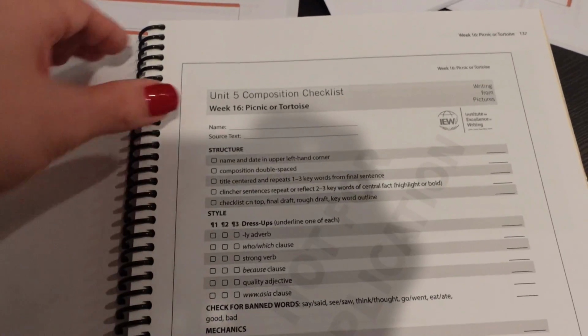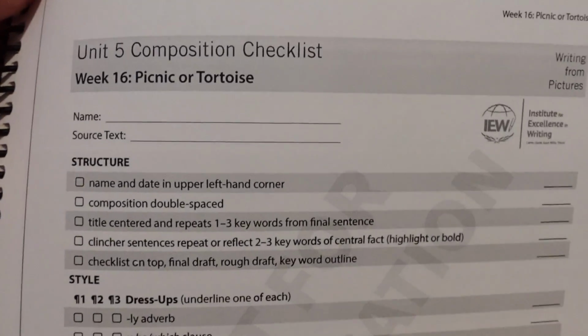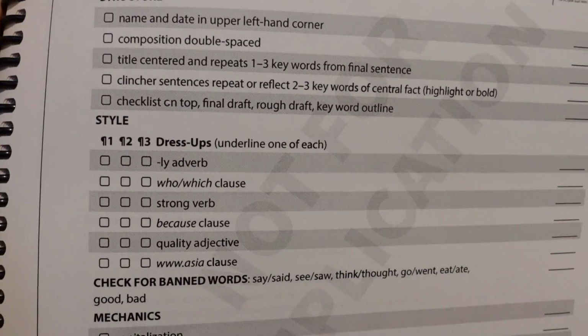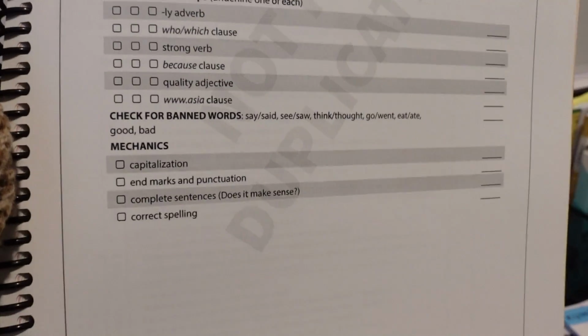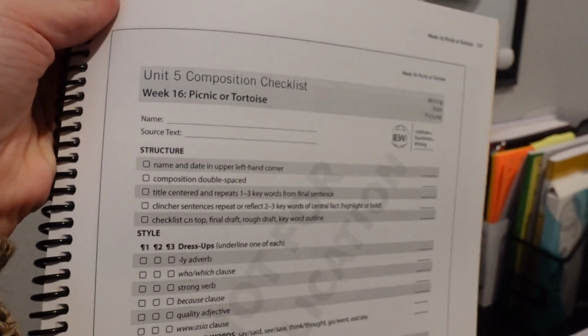Each week there's always this checklist. This is what your child uses when they are writing their paper. This is everything that's needed in their paragraphs. I'll show you more of this later on in the week.